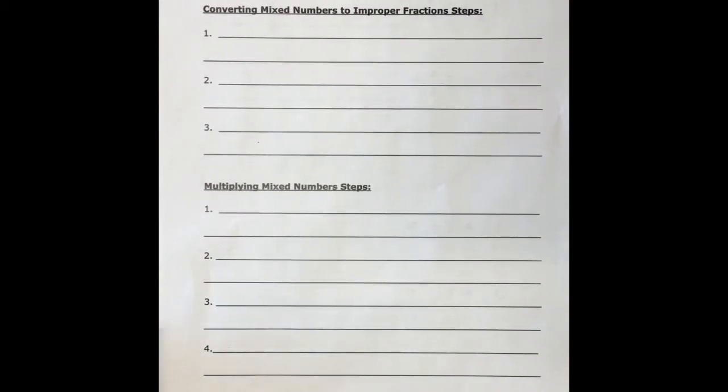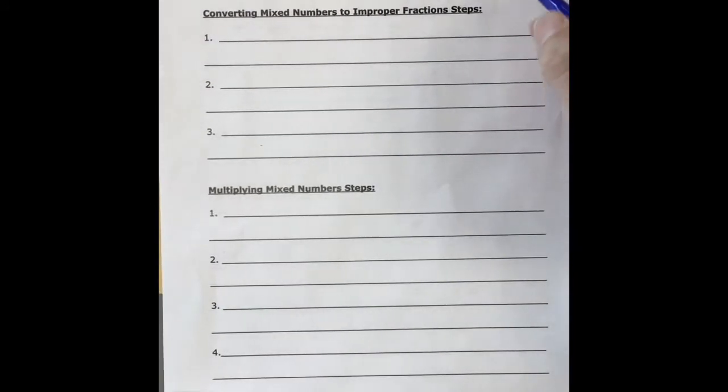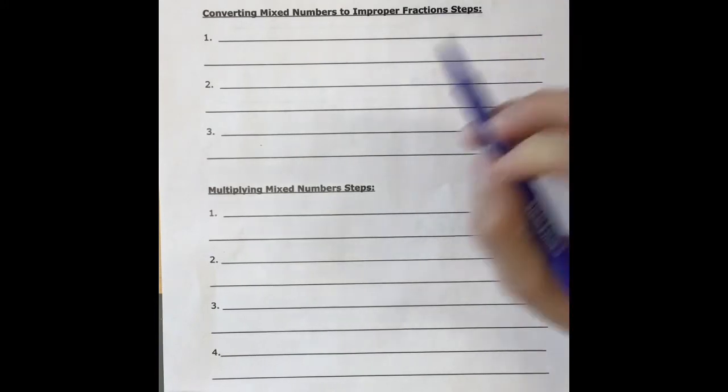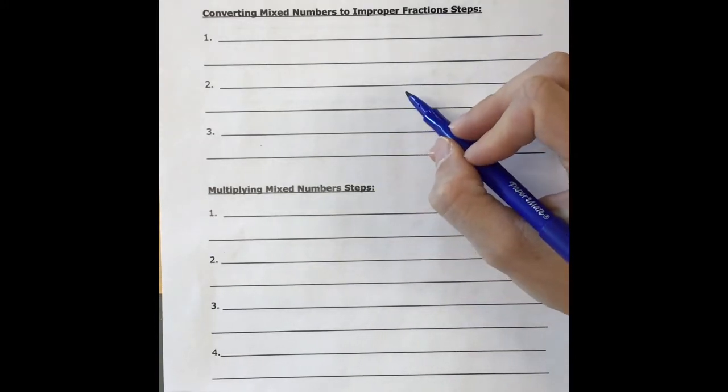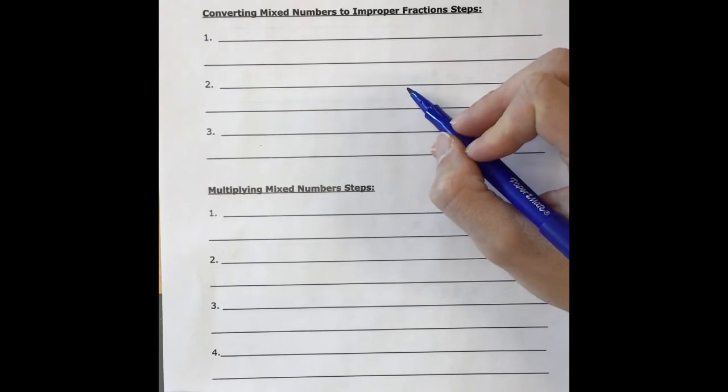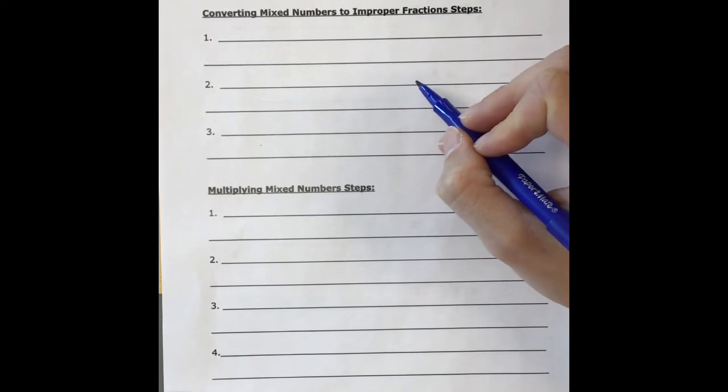Hi guys, today we're going to be multiplying mixed numbers. And a mixed number looks something like this, 3 1/5. We call it a mixed number because it has a whole number and then a fractional part. Today for multiplying mixed numbers, the first thing that we're going to have to do is convert our mixed numbers to improper fractions. So we need to go over the steps for that first.